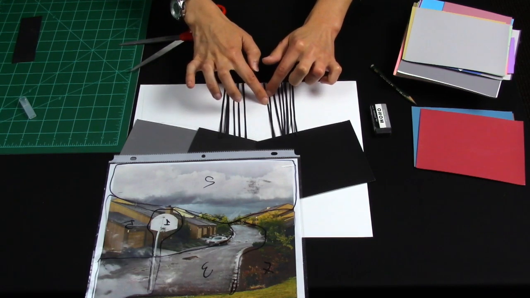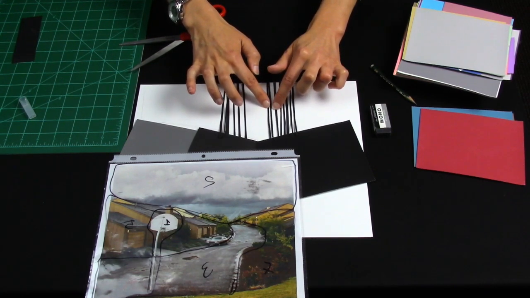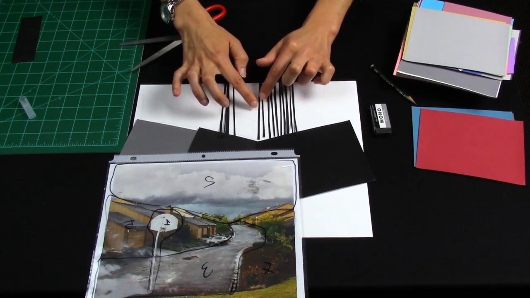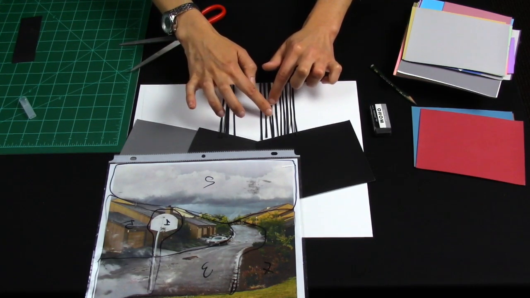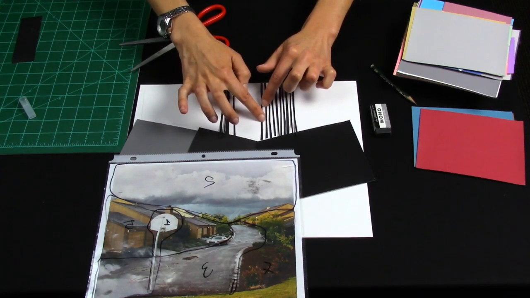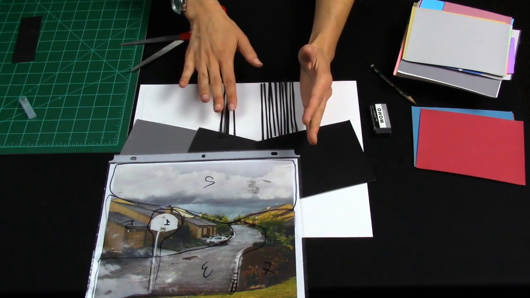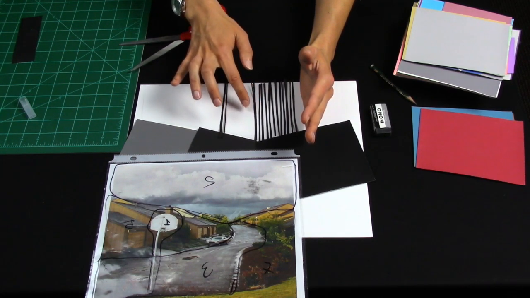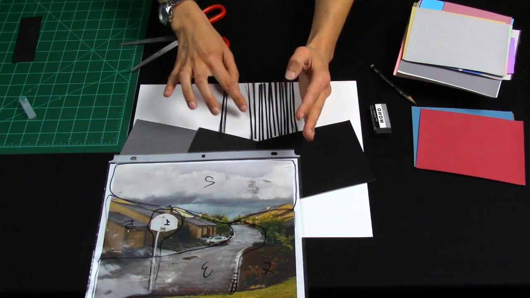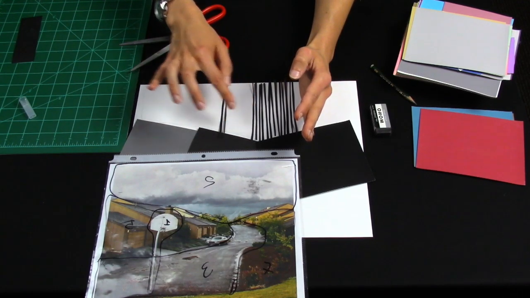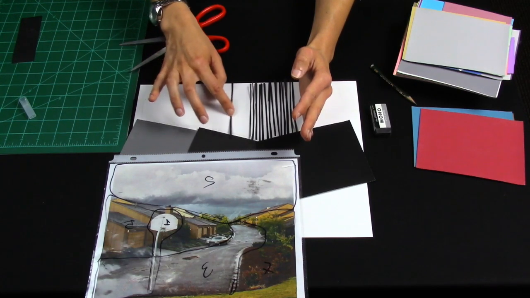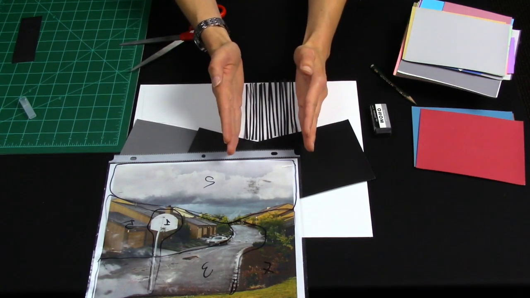There's less white in between. It's still rhythmic, but you see that the density goes up. It's getting darker, so that gray is getting darker as well. So with graphic density, you're expressing relative lightness and darkness of compositional parts in your image.